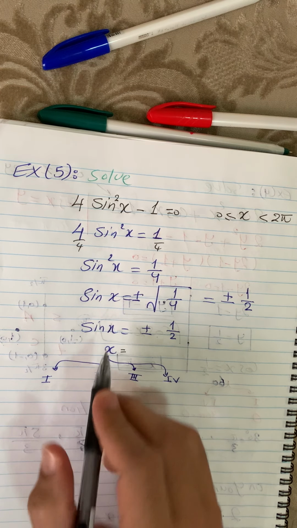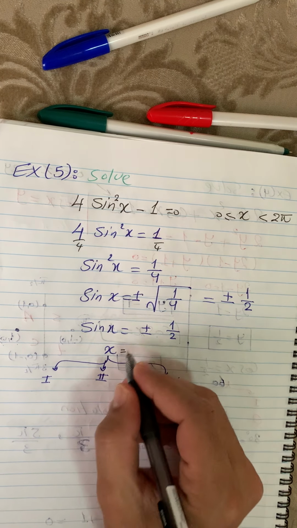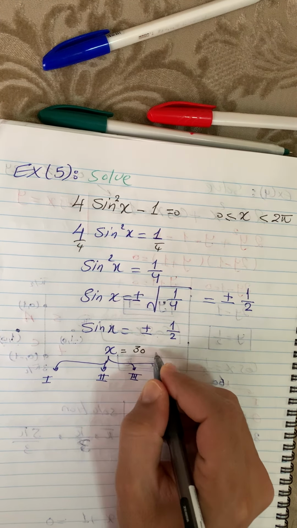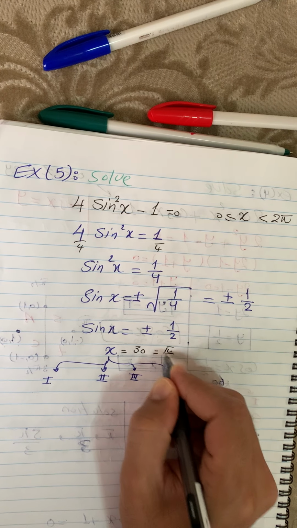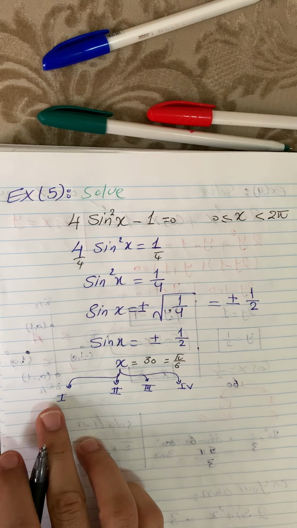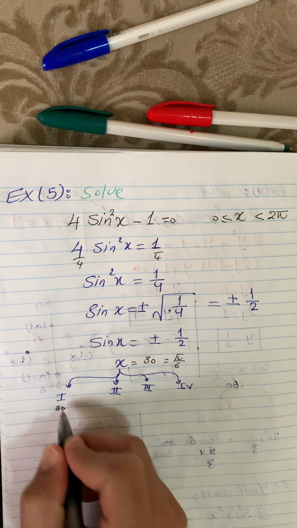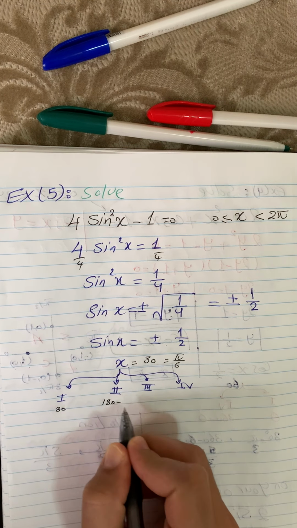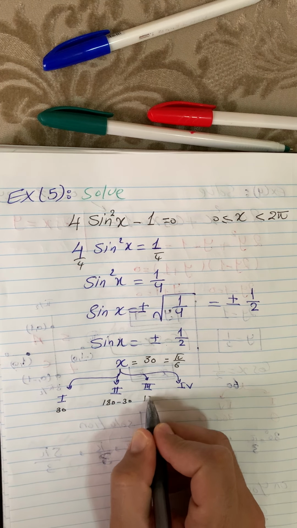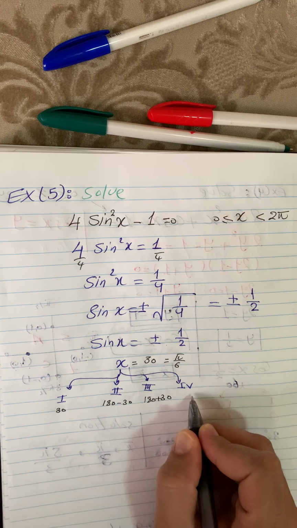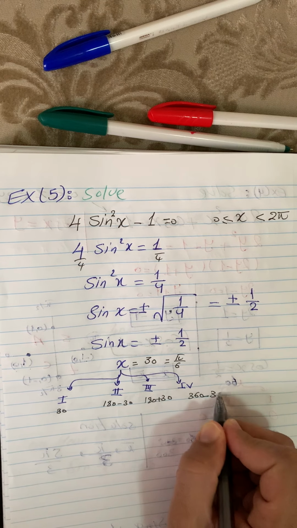How to get x itself? Sine inverse half, the angle is 30. 30 means pi over 6. So the angle here, 30. The angle here, 180 minus 30. Here, 180 plus 30. 360 minus 30.